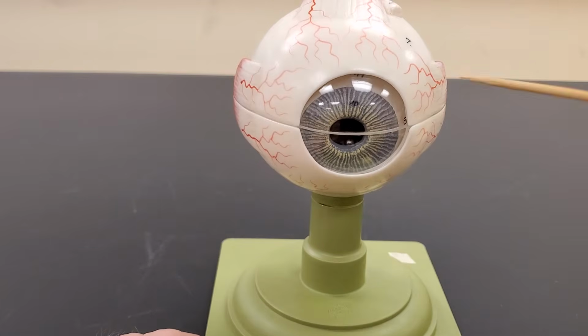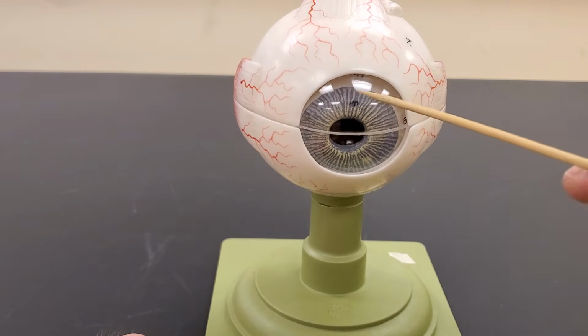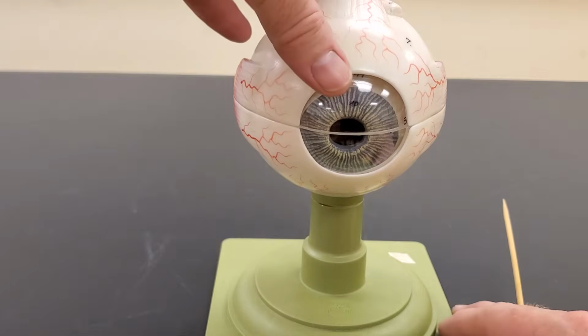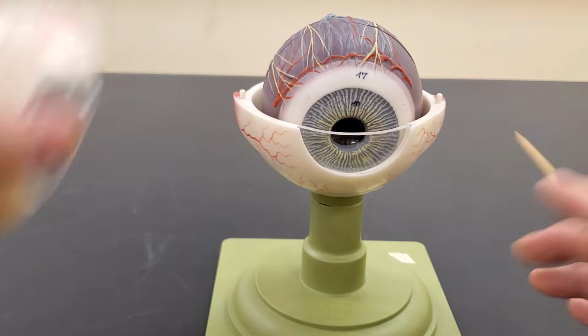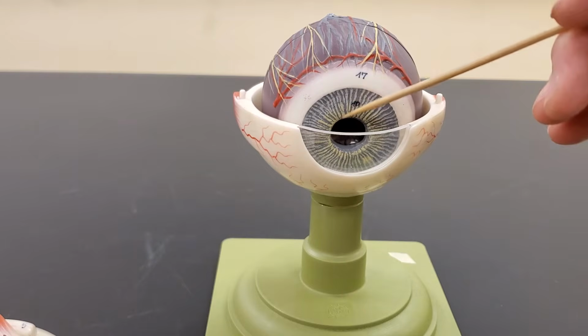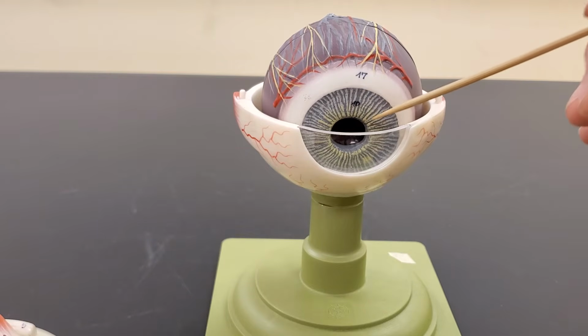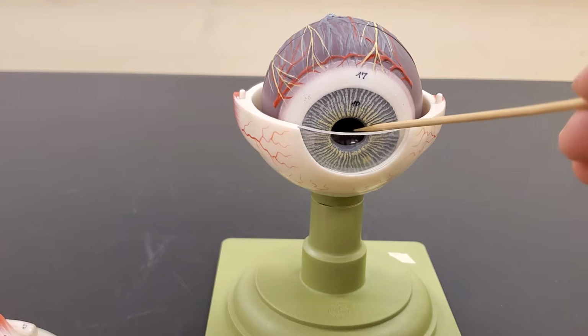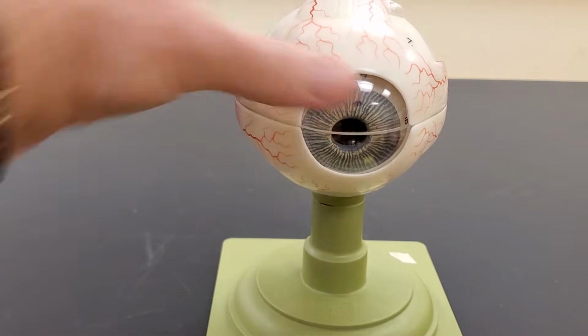If I look through the sclera, I can see the part of the eye that gives the eyeball its color. So I'm going to take this off for a second. This structure inside the eye would be called the iris. And the lines in the iris represent a muscle called the pupillary dilator muscle. There's a hole in the iris, this opening here, which is called the pupil. We'll come back to that again in a little bit.